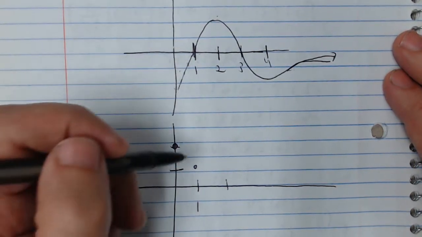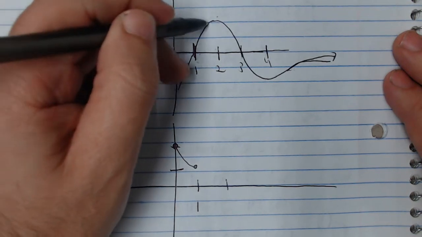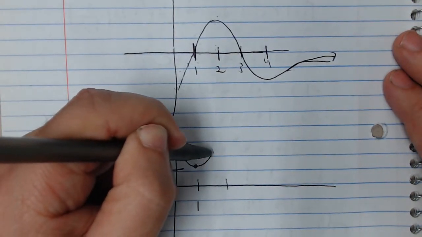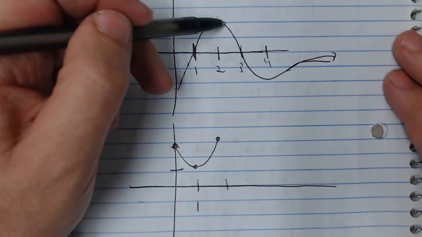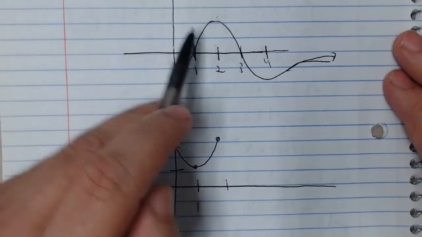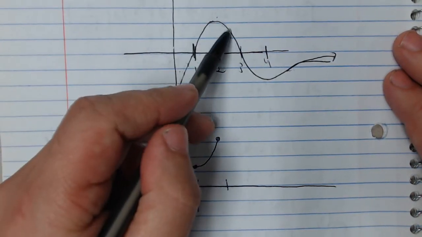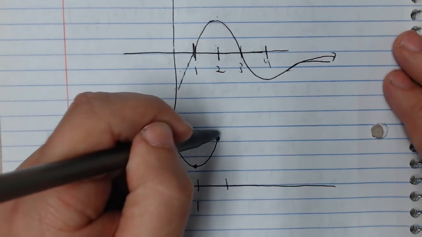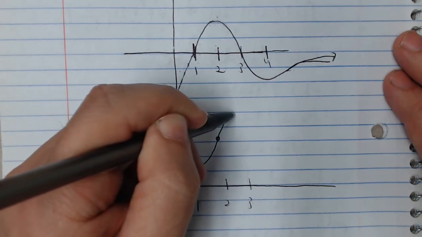From 0 to 1, it's going to decrease, and it's concave up all the way until x equals 2. Then at 2 it changes concavity, because the slopes of the tangents go from positive to negative, but it's still increasing all the way up until 3, and after 3 it's decreasing. So it's concave down, and increasing all the way up to x equals 3.